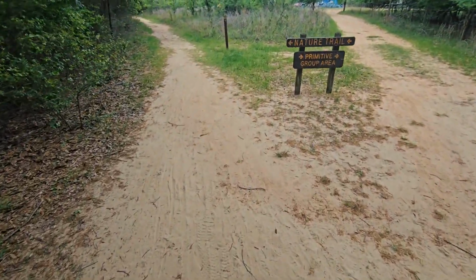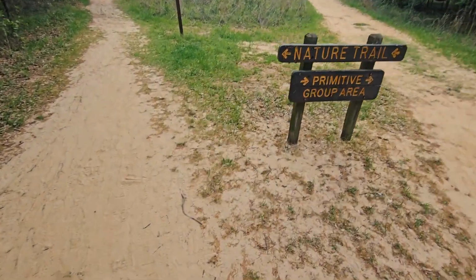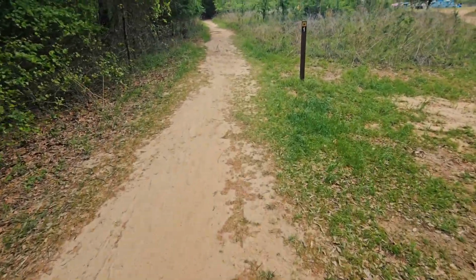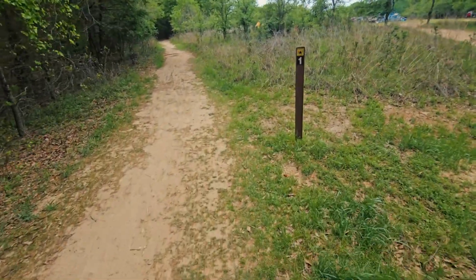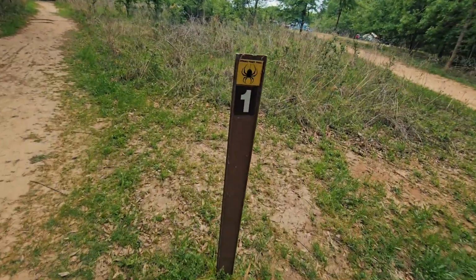All right, so we got the nature trail. I'm trying not to show their house or their tent, but nature trail this way, and Spring Point Trail. It has a spider.